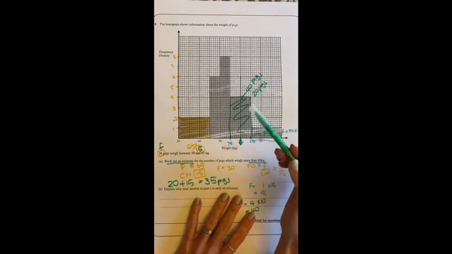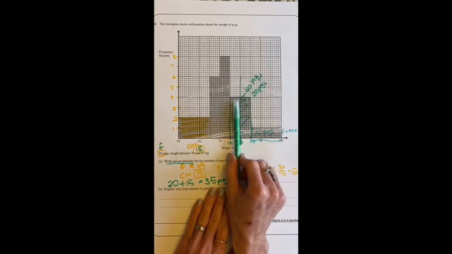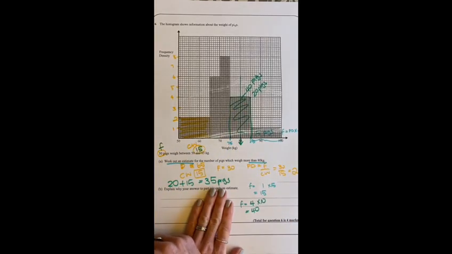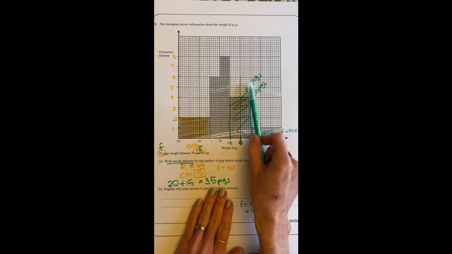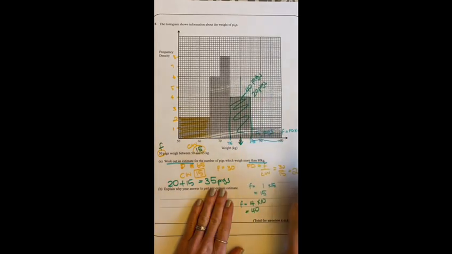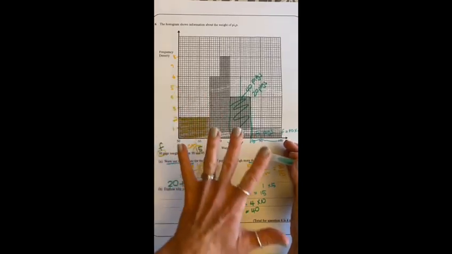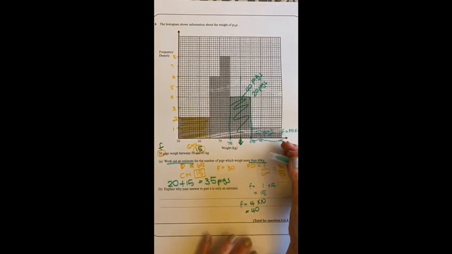We don't know how their weight is spread within this interval. So we don't know for sure how many of those 40 actually weigh more than 80. We're saying approximately a half of them, but we don't know that for sure. That's why it is only an estimate. It cannot be accurate because not enough information has been given for us to know the exact amount.